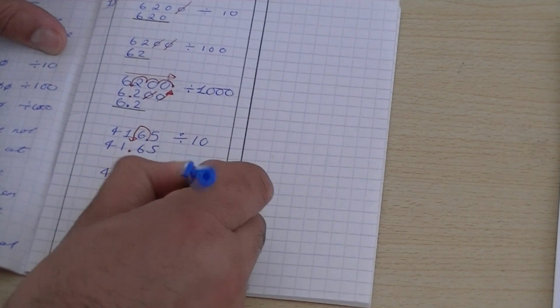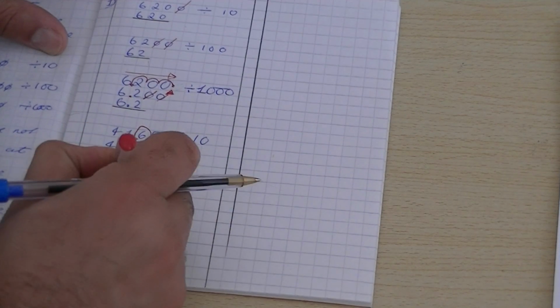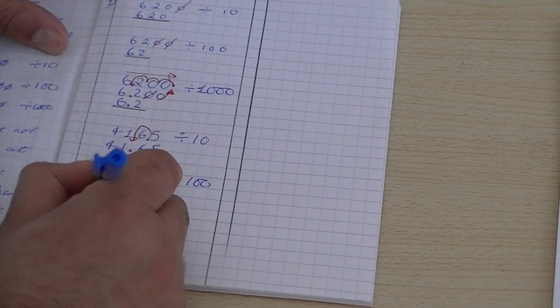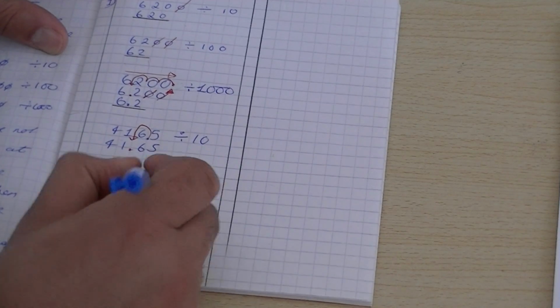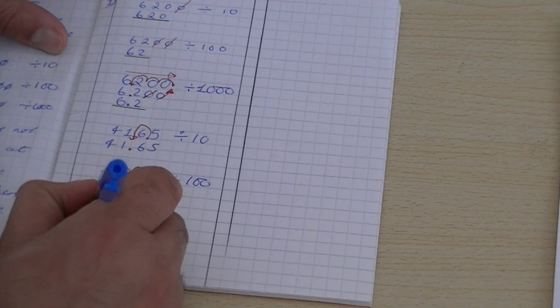Next we have 416.5. We're now going to divide it by 100. So we move 1, 2 places. We drop it down. 4.165. Okay, done. Next question.